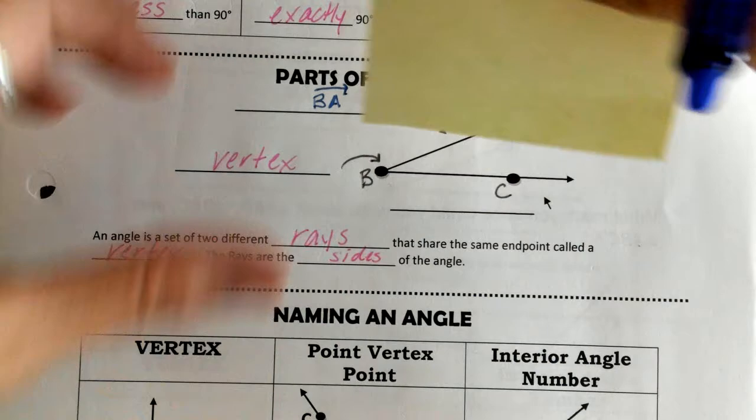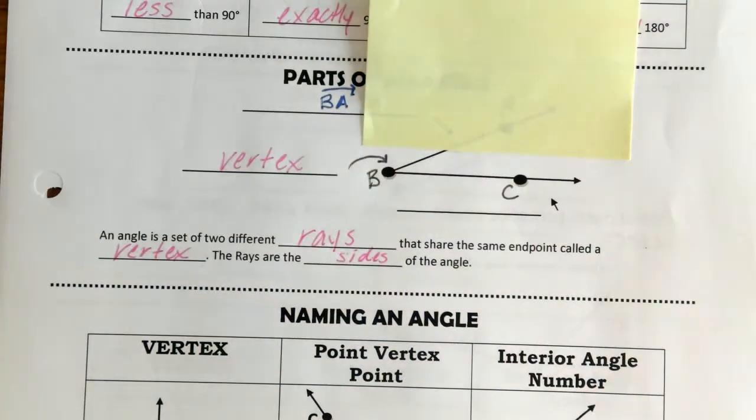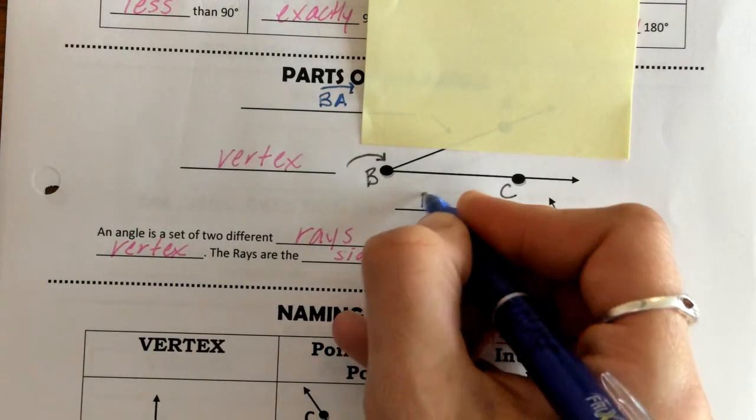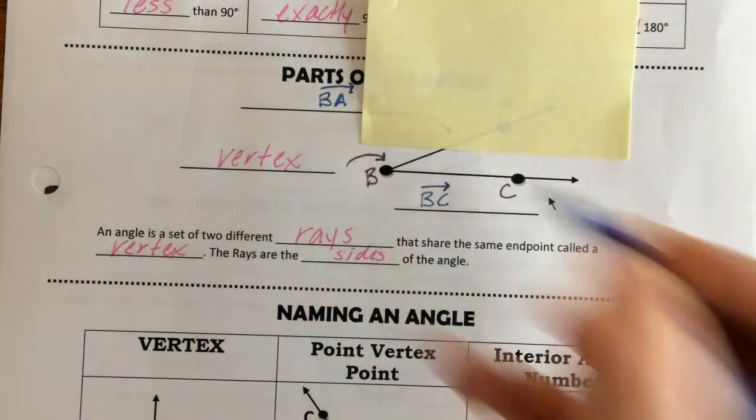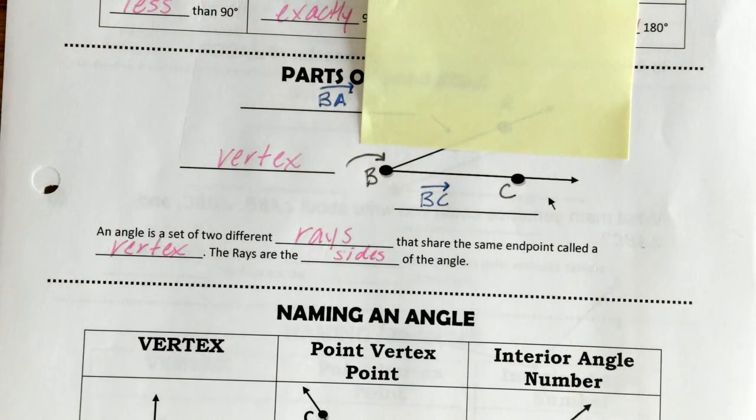And so then, somebody else, what's the name of my other ray? There you go, I got that correction. Good, ray BC, perfect, with that arrow pointing always to the right. And when we put these two rays together, they connect at the vertex, that common endpoint.